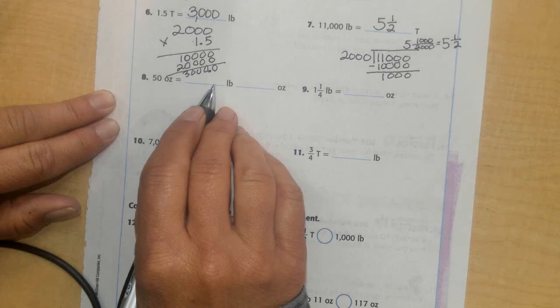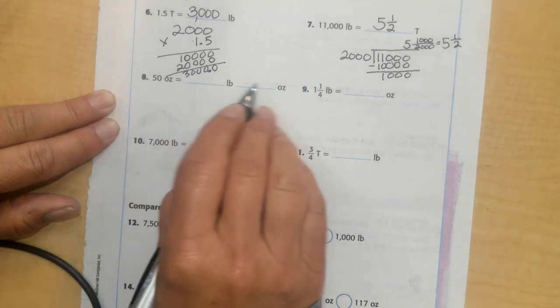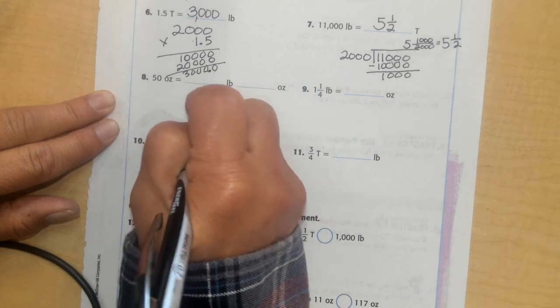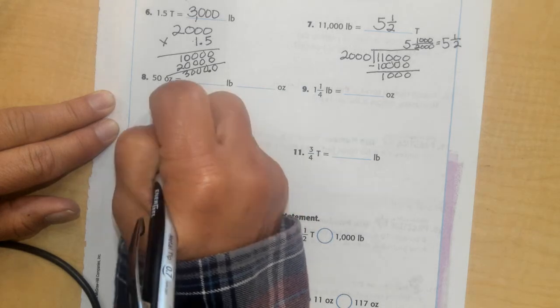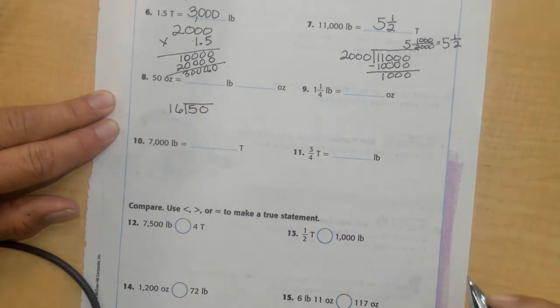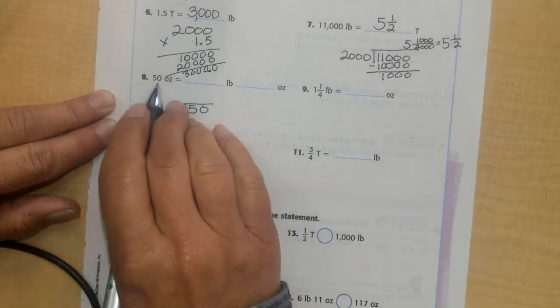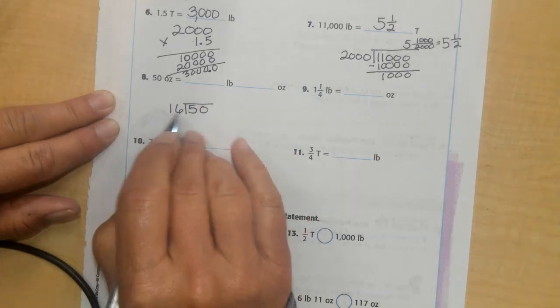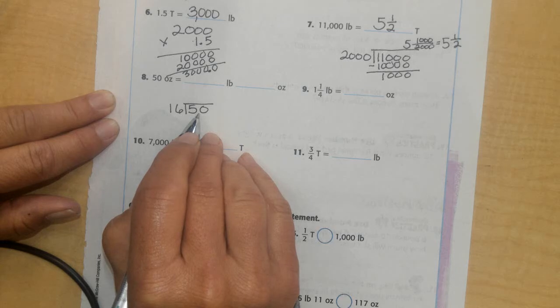Okay, so I have 50 ounces. Now they're going to tell me I have pounds and ounces, right? And this time I'm going to have a remainder. So I am going to have 50 ounces. I know there are 16 ounces in 1 pound. So I'm going to divide, right? I'm going from ounces to a bigger unit of pounds. So I'm going to divide. 16 ounces are in 1 pound.